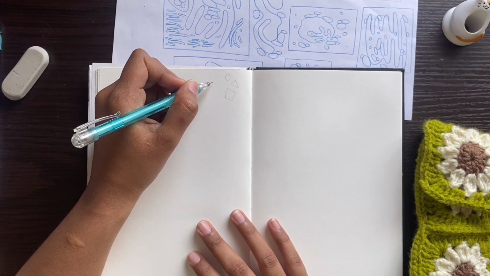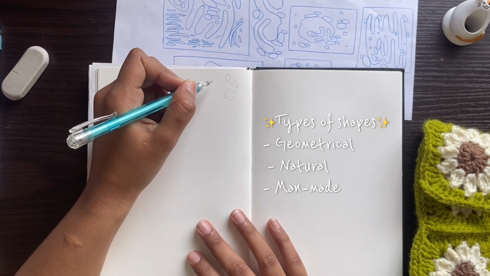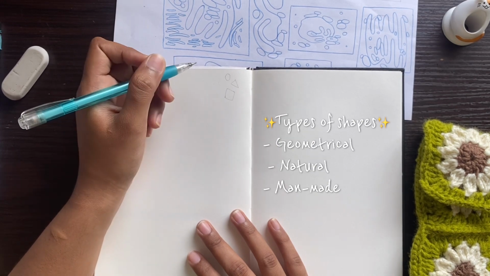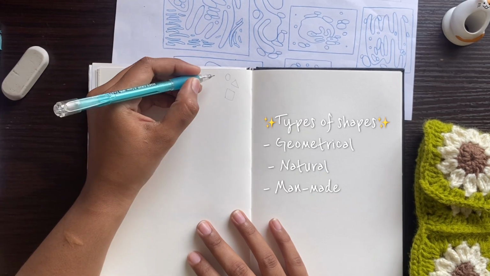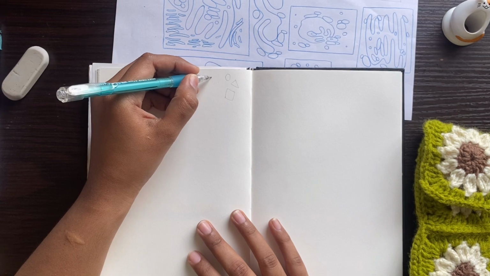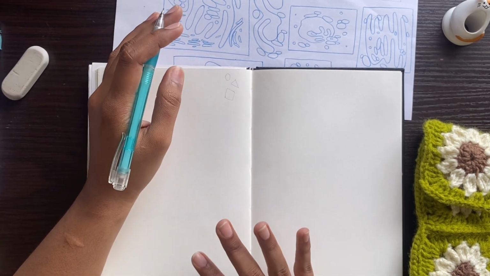And then there are man-made shapes. Man-made shapes are the shapes of the things man has made. The silhouette, or the, what do you call it, the outline of the shapes man has made.